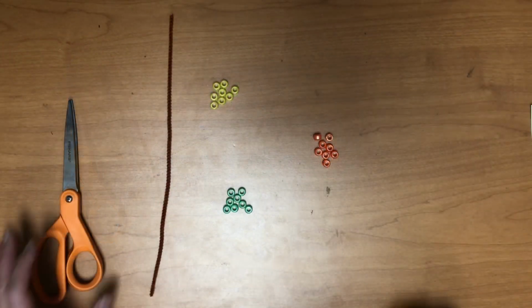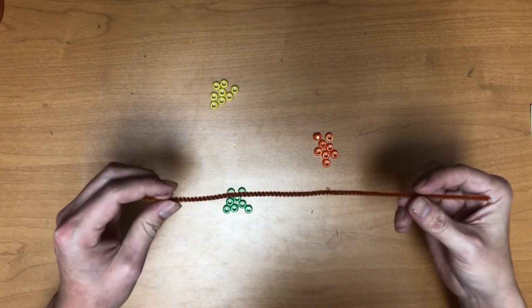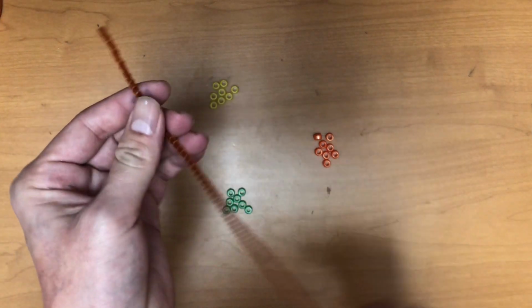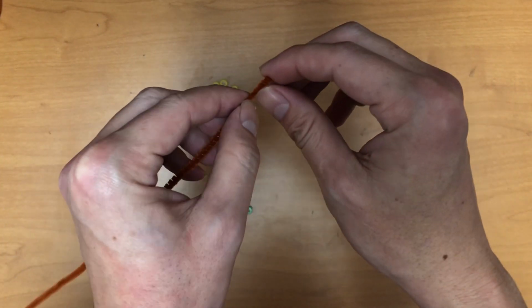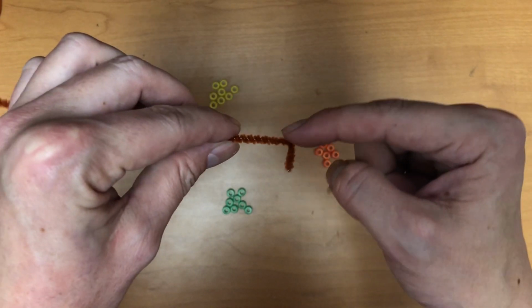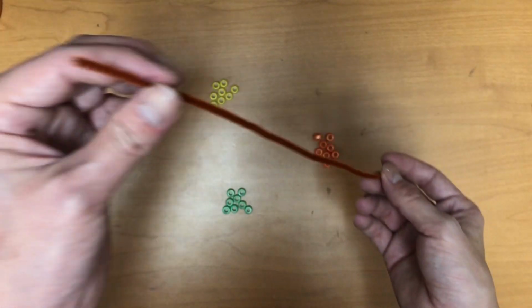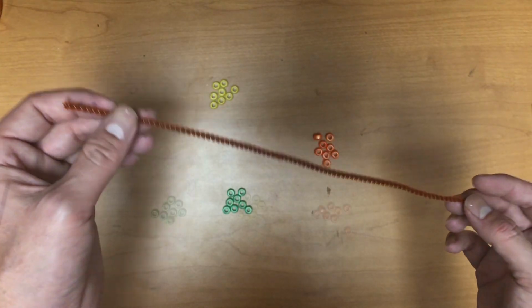We're not going to need our scissors for now. We can put those to the side. We are going to pick up our pipe cleaner, and we're going to make a bend at the end in a 90-degree angle. So I want you to bend it like the corner of a square. This will keep your beads from falling off the end as you string them through.